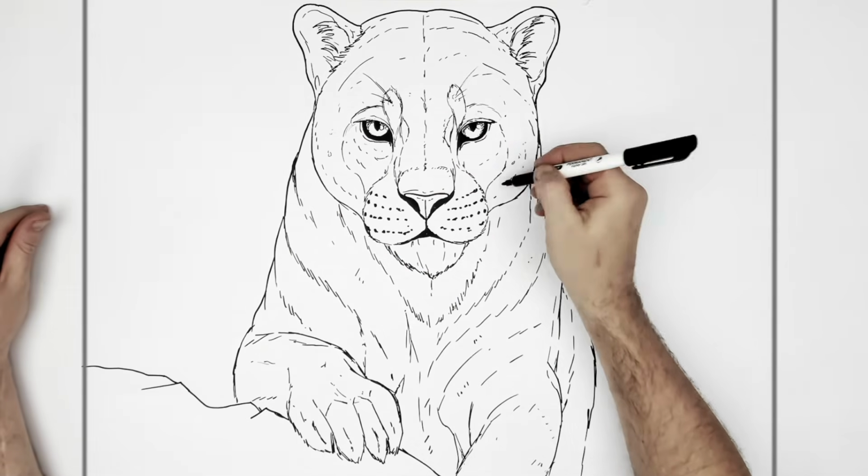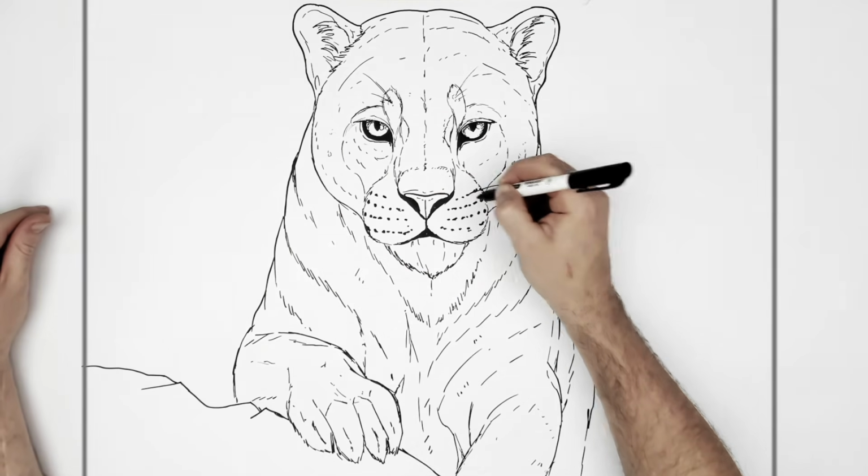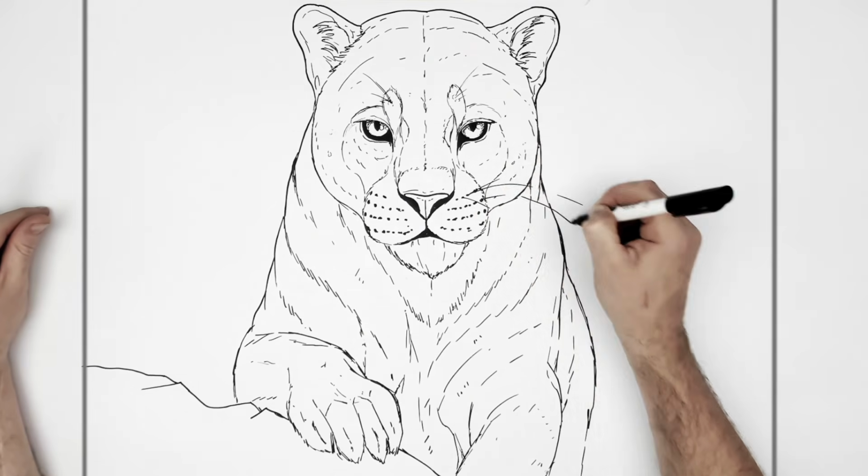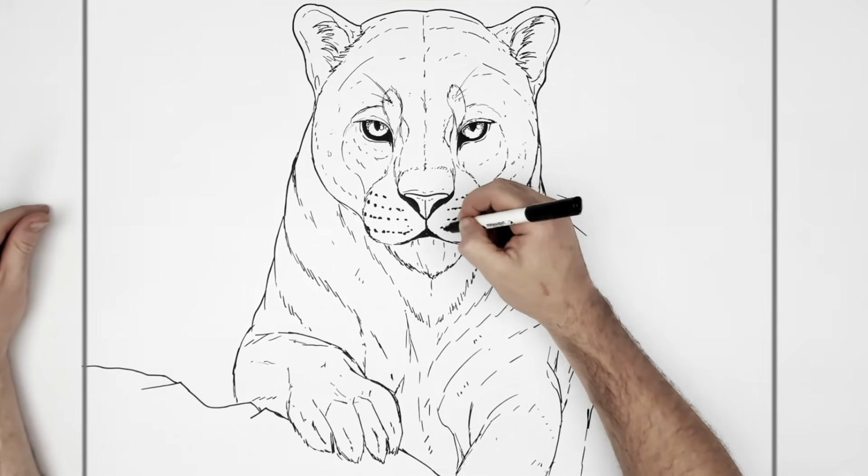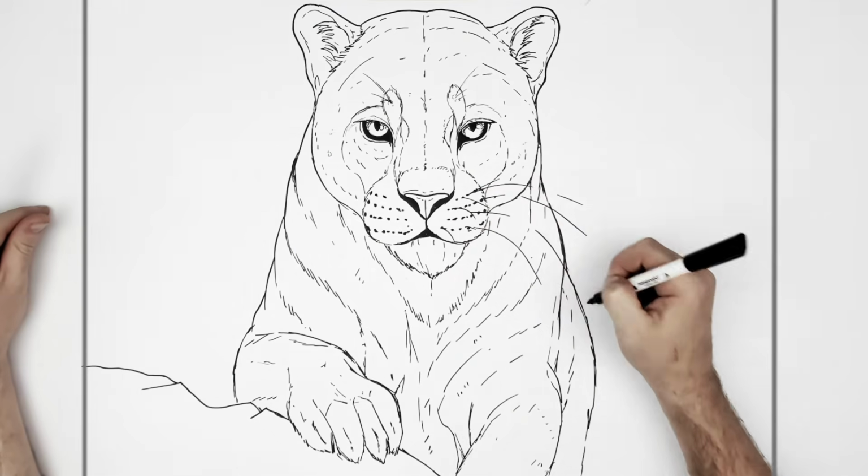Okay, right, so whiskers coming off. Real white now.